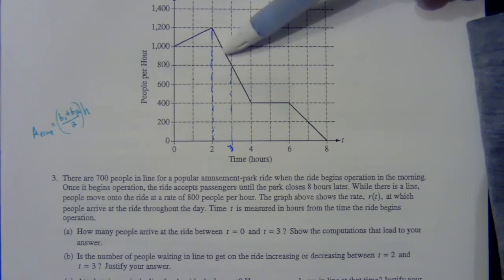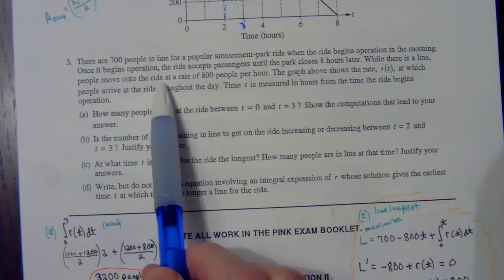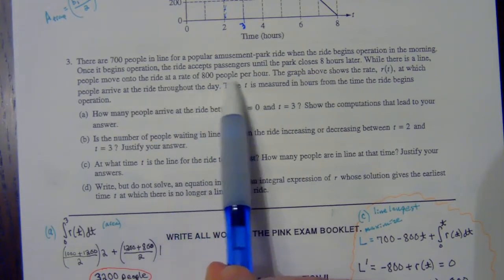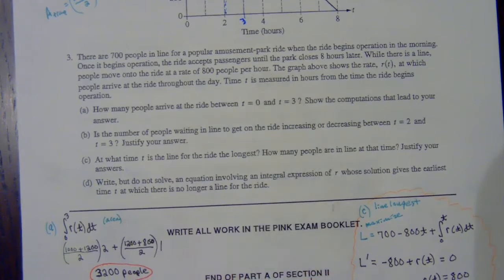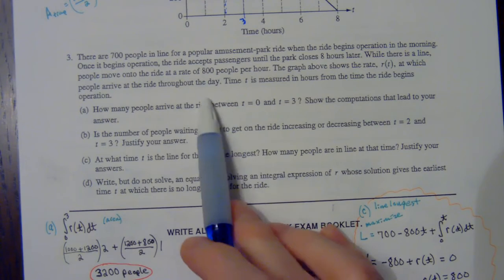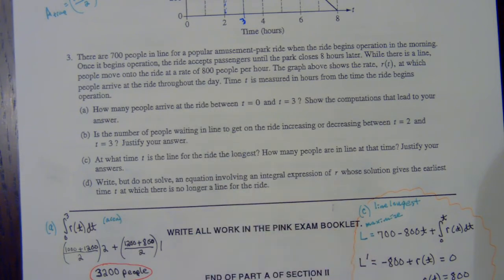Now, what we have to notice right here is that people are moving onto the ride at a rate of 800 people per hour. So if 800 people go on the ride, then I just have to think about how many people entered the line, how many new people arrived and waited in line there. Is it bigger than 800 or smaller than 800? Did that line get bigger or did that line decrease right there?